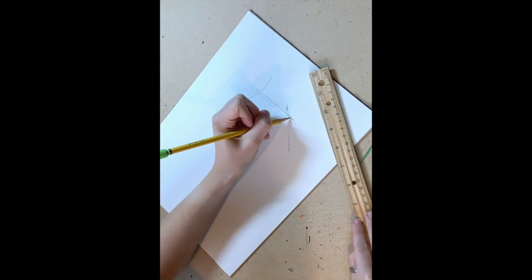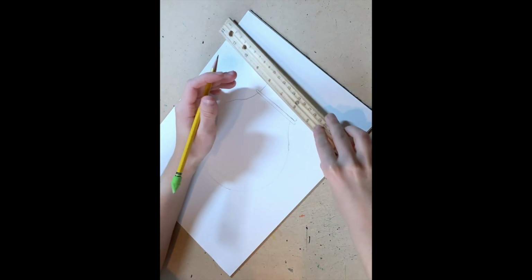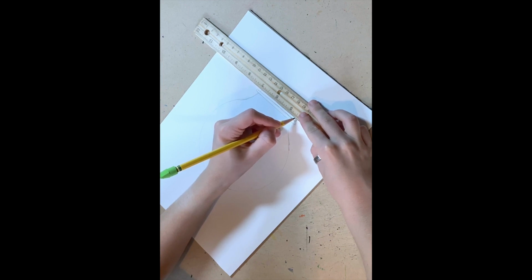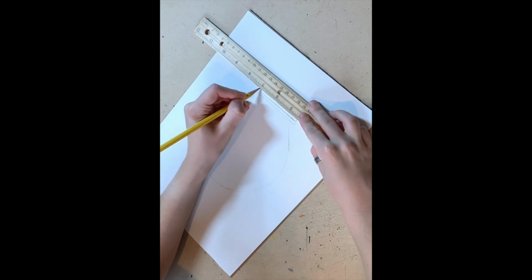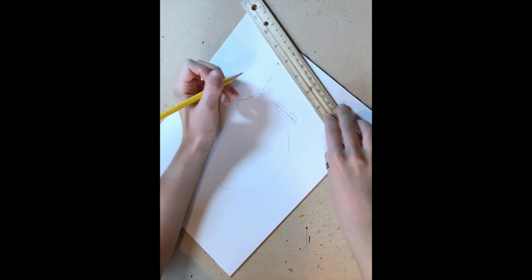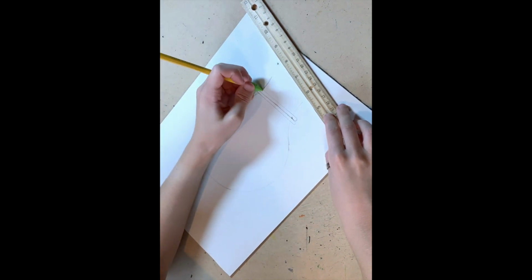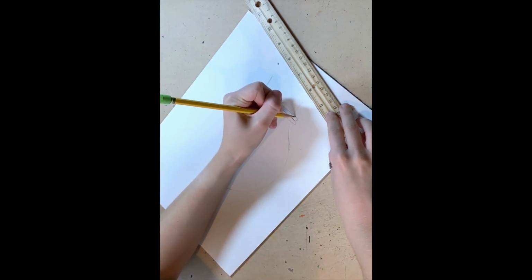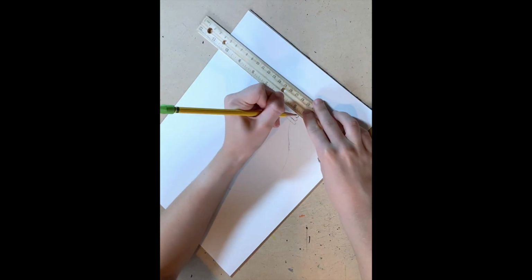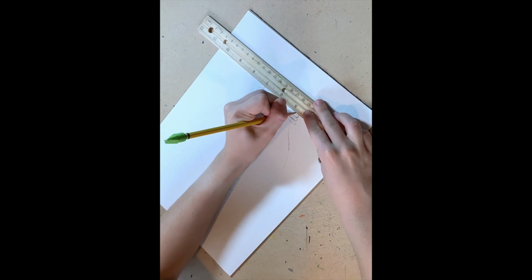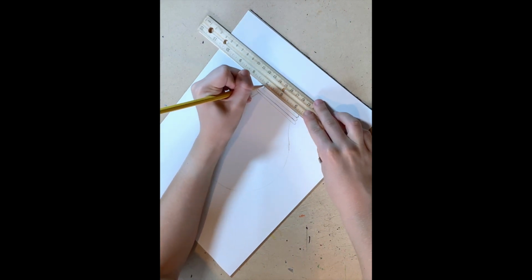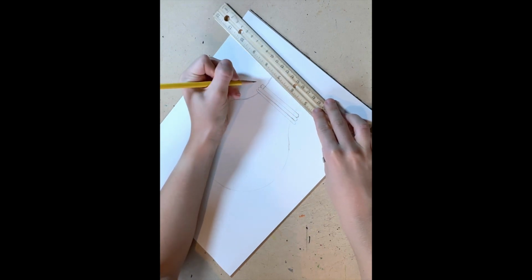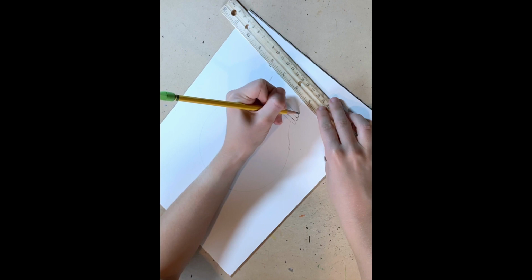Then I'm going to draw another curve next to it. And we're going to make 4 of these. So that's 2. And this is 3. And 4.